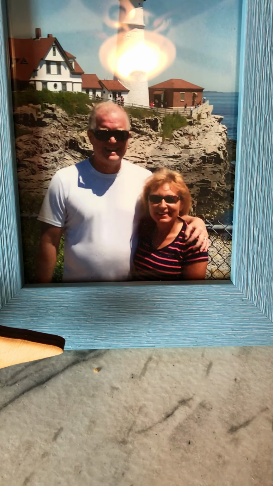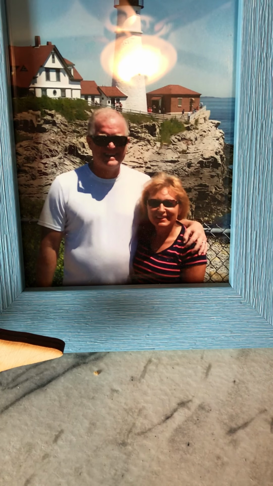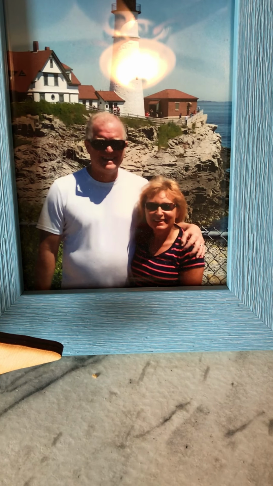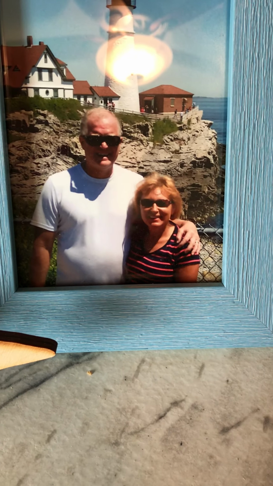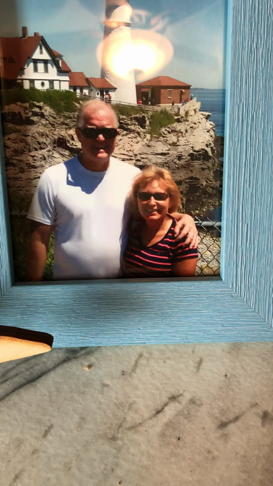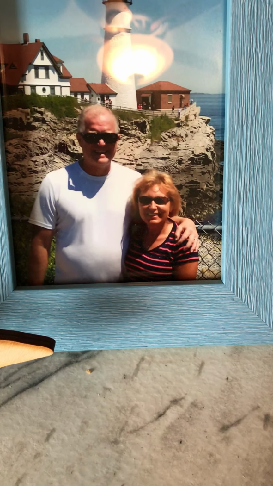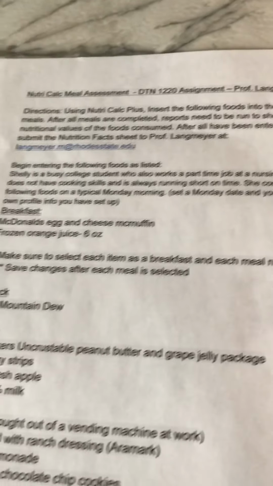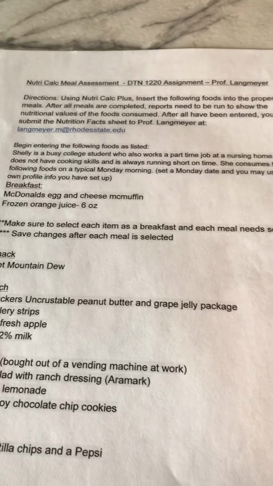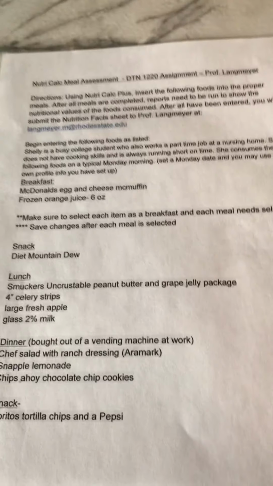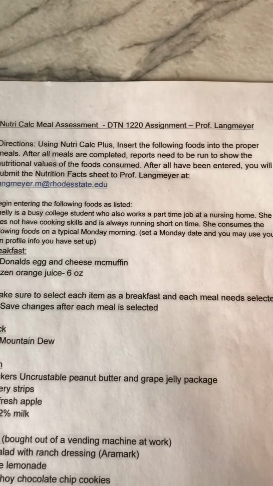So the first one you're going to do is a Nutricalc assessment for a student named Shelly. Not really a student, a lady. It might be someone who comes in and is needing to lose weight. That was a picture of me and my husband. It looks better than I look today. So this was the assignment that you will pull up. It is already in the Canvas.